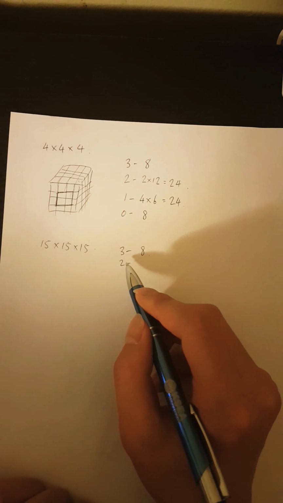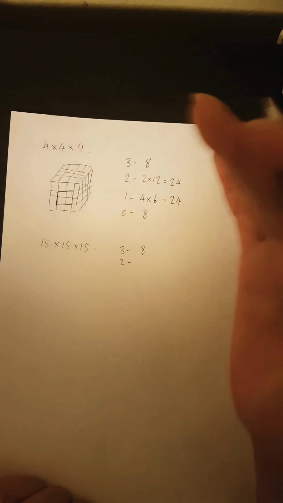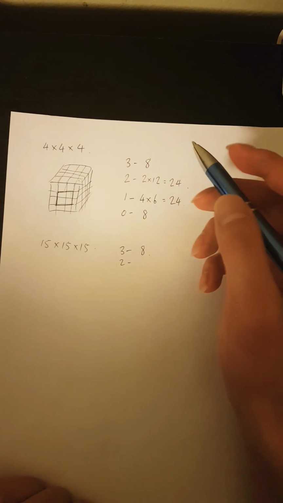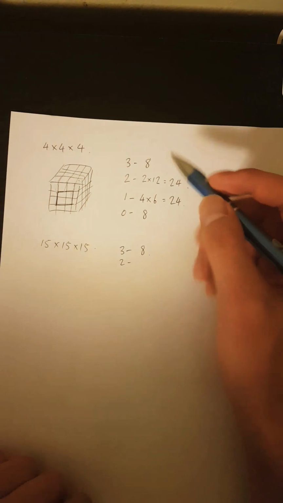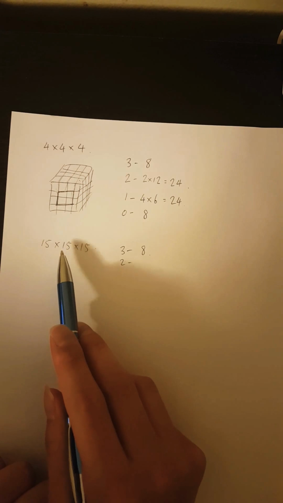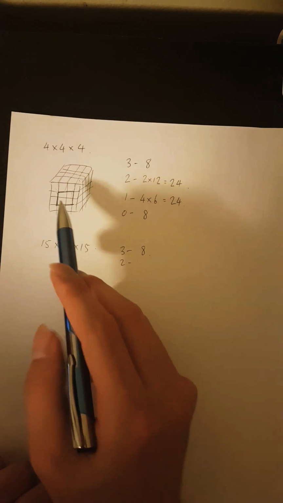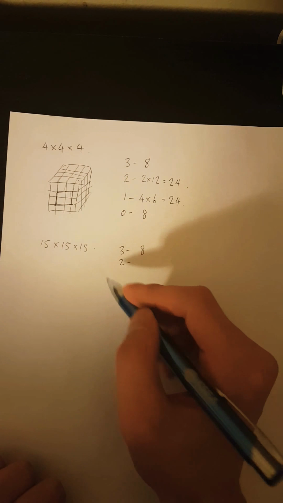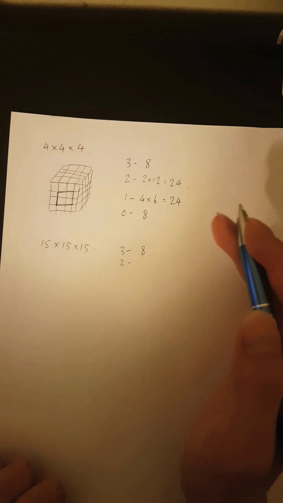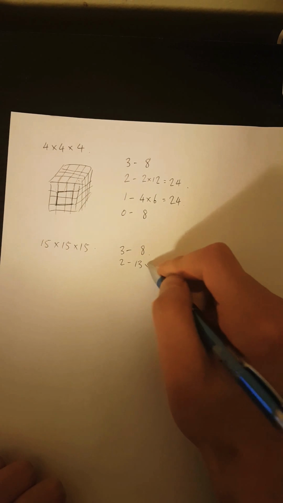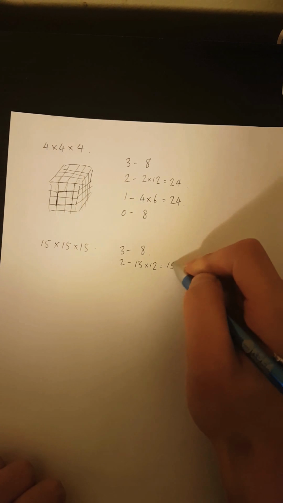So for the number of cubes that have 2 faces that are colored, we're looking at the edges and how many cubes are there going to be per edge. It's actually going to be 15 minus 2 because the corner ones are not going to count. So it's going to be 13 times how many edges are there? There are 12. So it's going to be 13 times 12, which is 156.